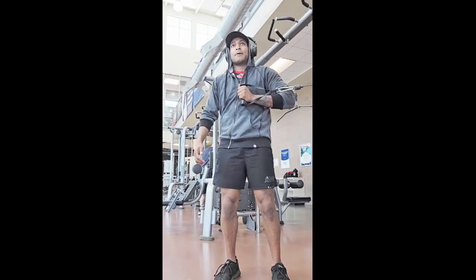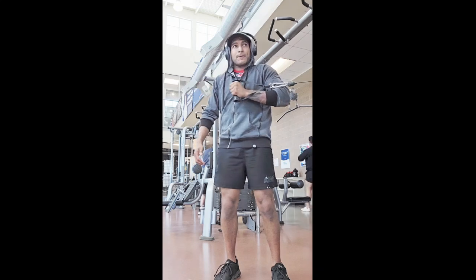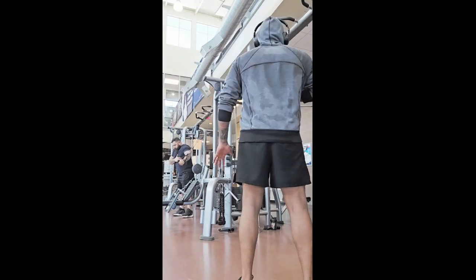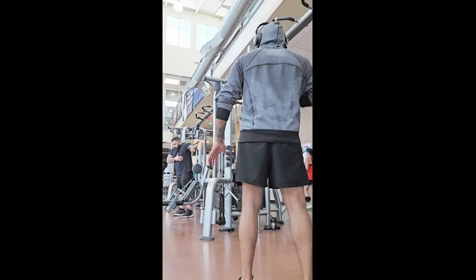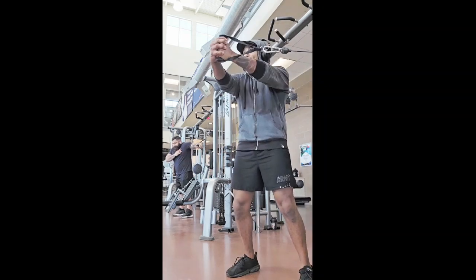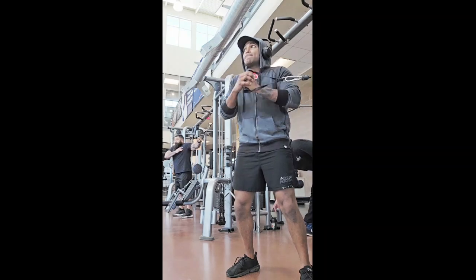Stand sideways to the cable machine. Grab the handle with one hand and then rotate your torso away from the machine, and then return to the starting position. The movement pattern is going to be rotational, and your agonist muscles are going to be your obliques and your core, while your helpers are going to be the opposite side obliques and your erector spinae.